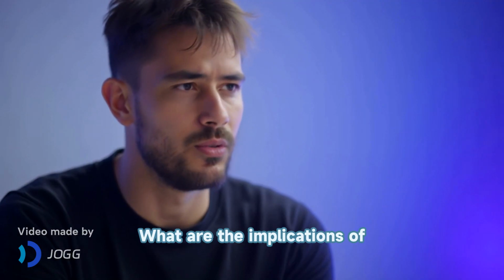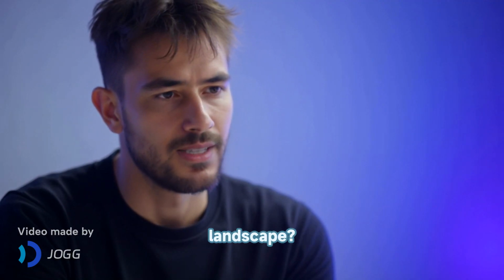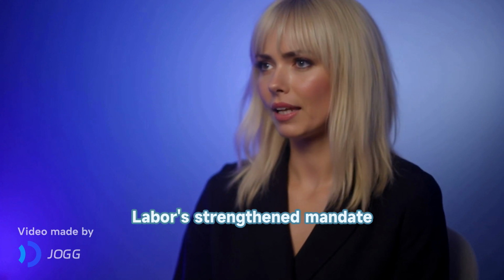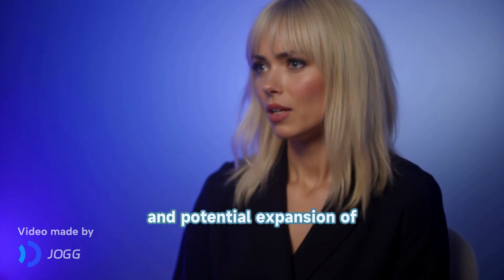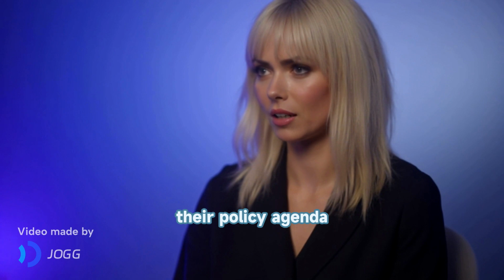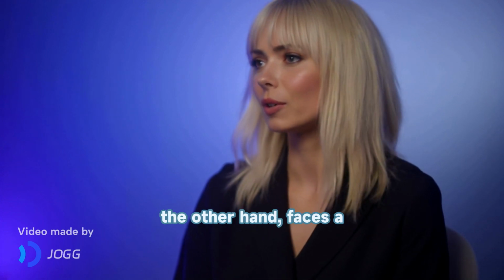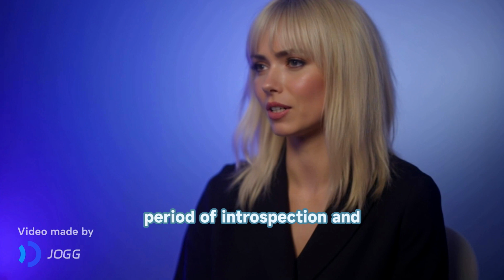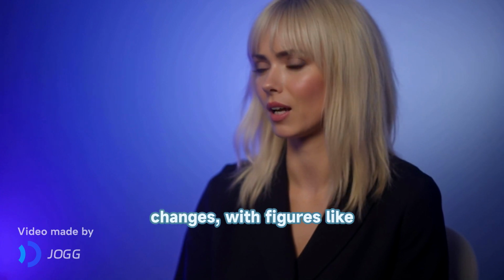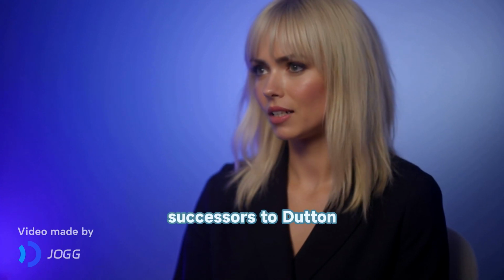What are the implications of this election for Australia's political landscape? Labour's strengthened mandate allows for the continuation and potential expansion of their policy agenda, focusing on economic relief, climate action, and social equity. The coalition, on the other hand, faces a period of introspection and potential leadership changes, with figures like Andrew Hastie and Dan Tehan being considered as successors to Dutton.